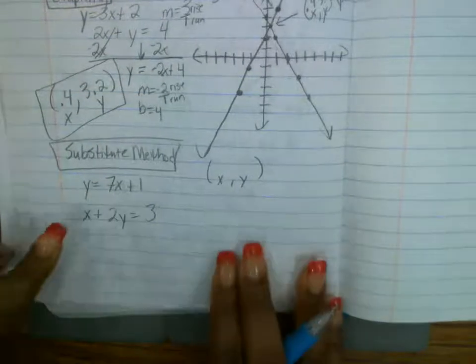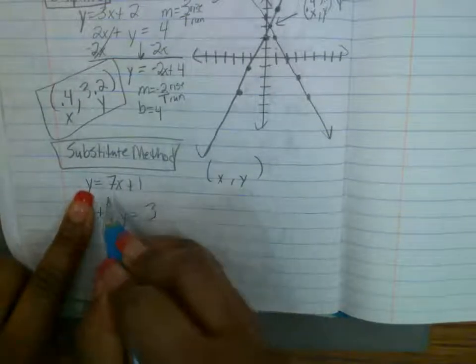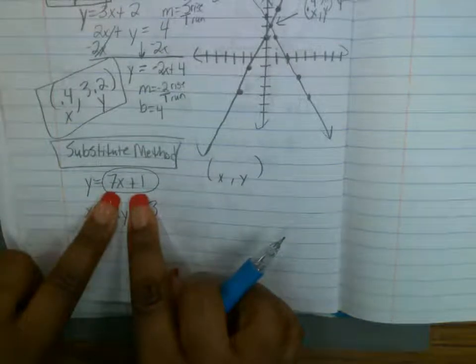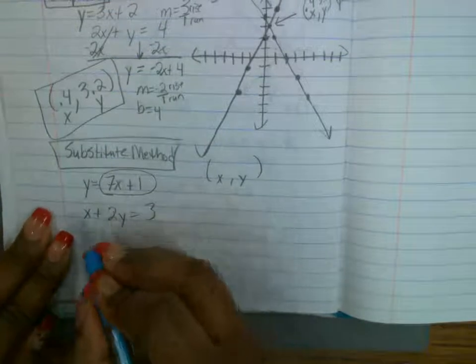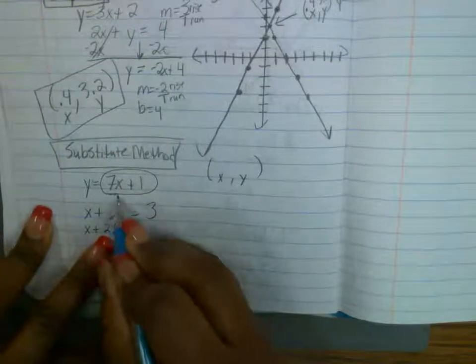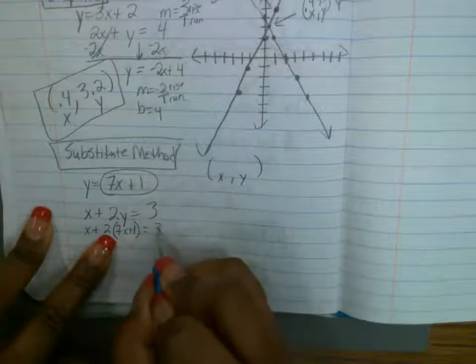All right, so one of the variables is already isolated. So we're going to take this expression and substitute it into the other equation. So we have x plus 2 times this expression, 7x plus 1 is equal to 3.